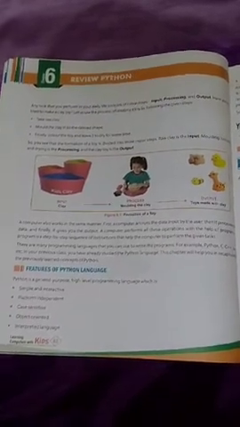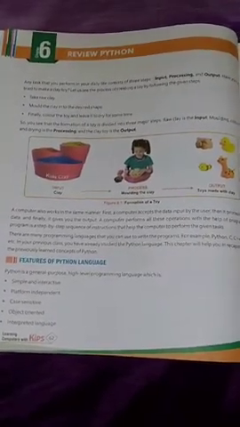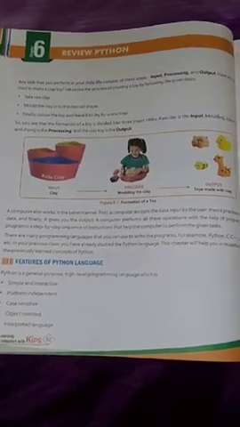Is it clear, students? It is a programming language. So, students, here we can understand it according to this: first input, then processing, and then output.